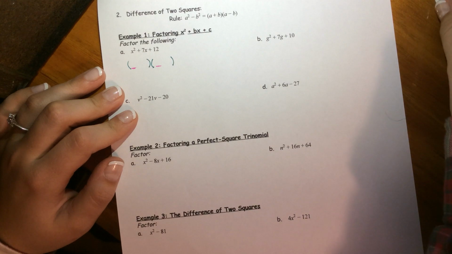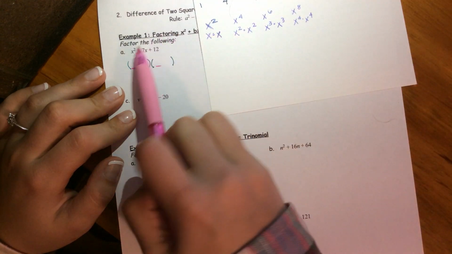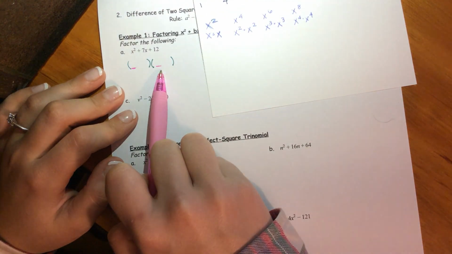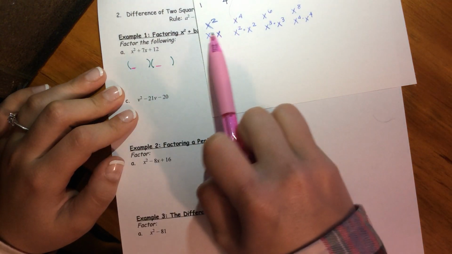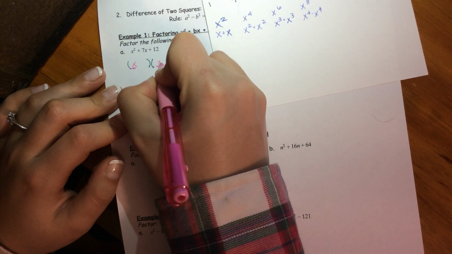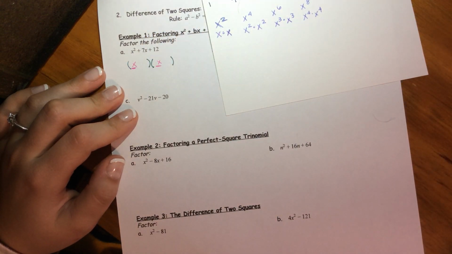What do I mean by that? Well, this is x squared. So how do I break down x squared into two equal terms that when multiplied together give you x squared? It's x and x. So this becomes x and this becomes x.